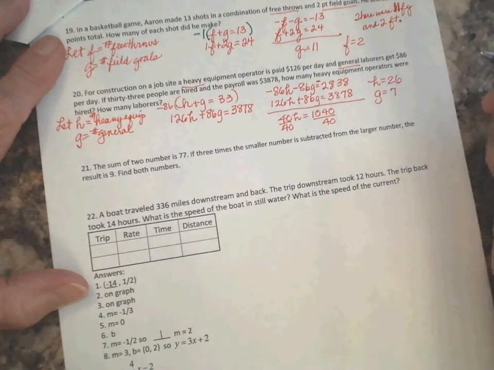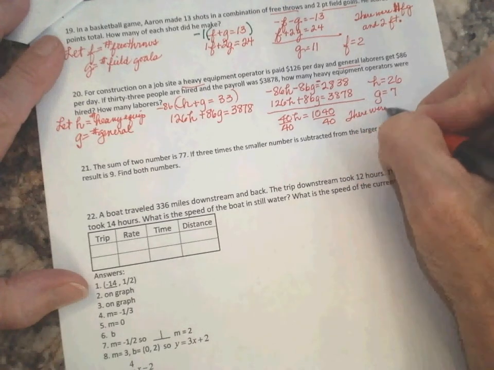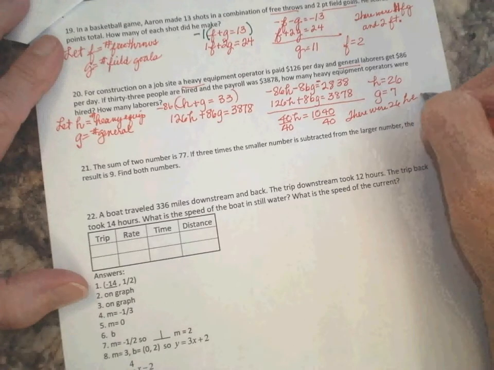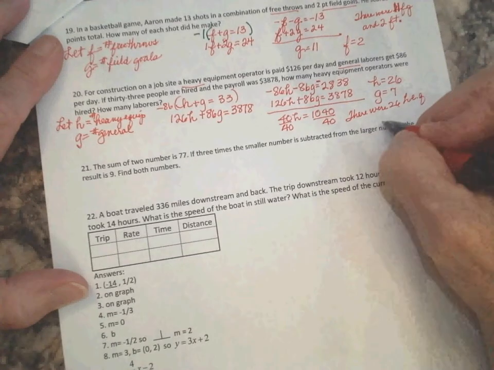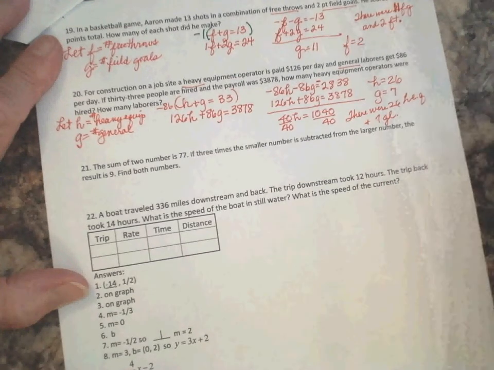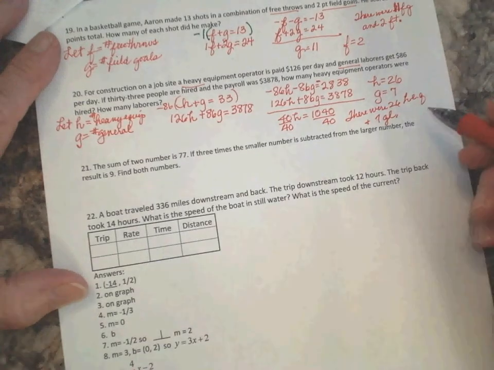Then you write a little short sentence. There were 26 heavy equipment, HEQs, and 7 GLs, general laborers. And that would be fine on that. Abbreviation right there is fine. I just don't have enough space.